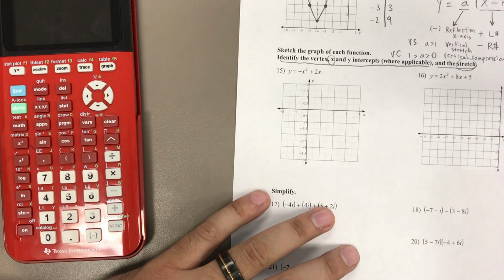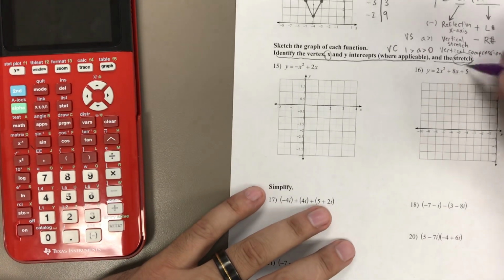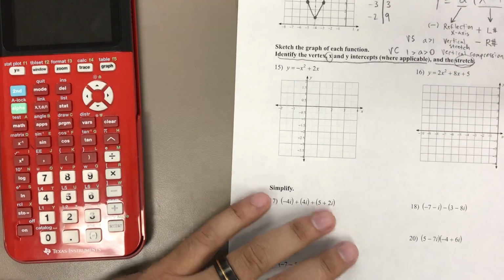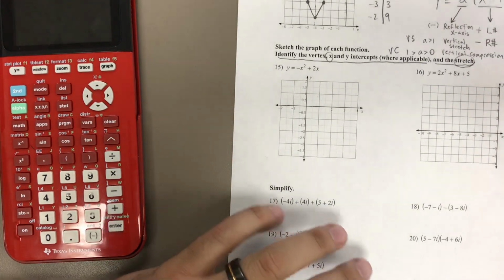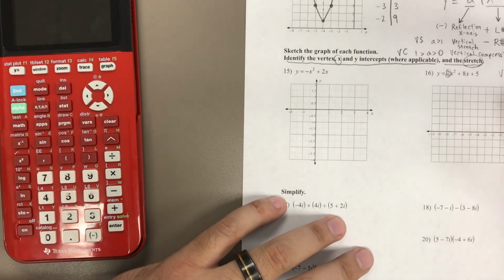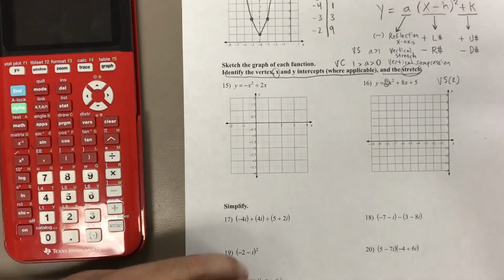15 and 16 are a little bit easier just because we practice finding the vertex, the x and the y intercepts for all these. Let's just check for stretches real quick. So a vertical stretch happens if you have a 2 or a 3 or a 4 that's multiplying on your x squared. We don't have one here, but we do have one here. So there's our vertical stretch of 2 on number 16. So, it's pretty easy to spot.